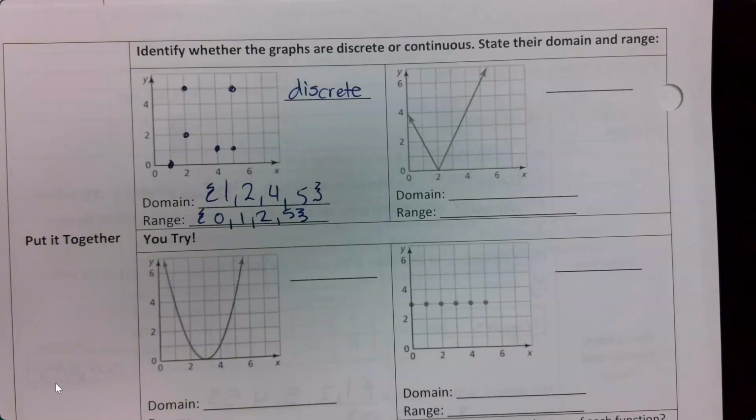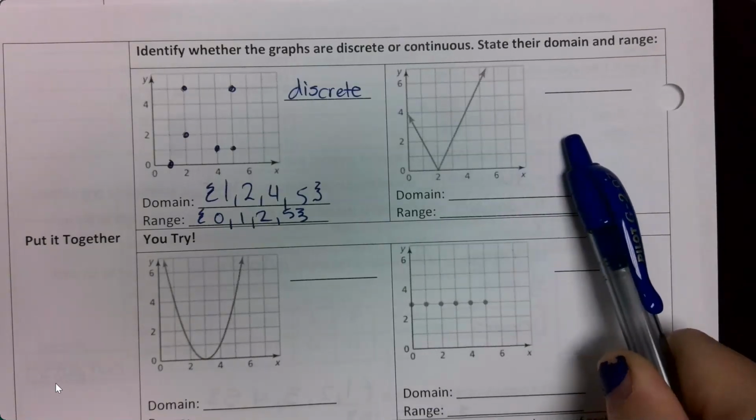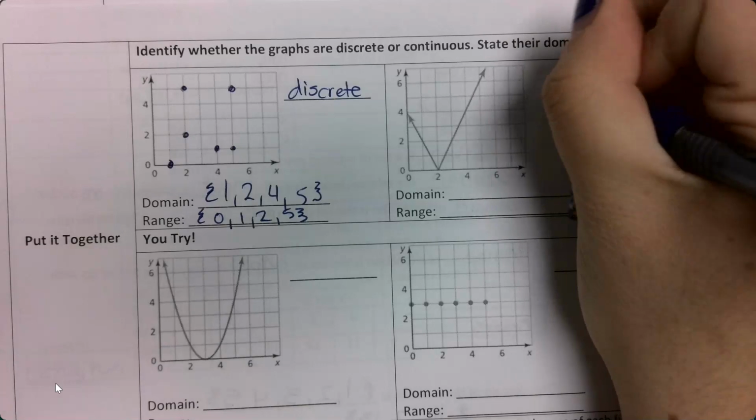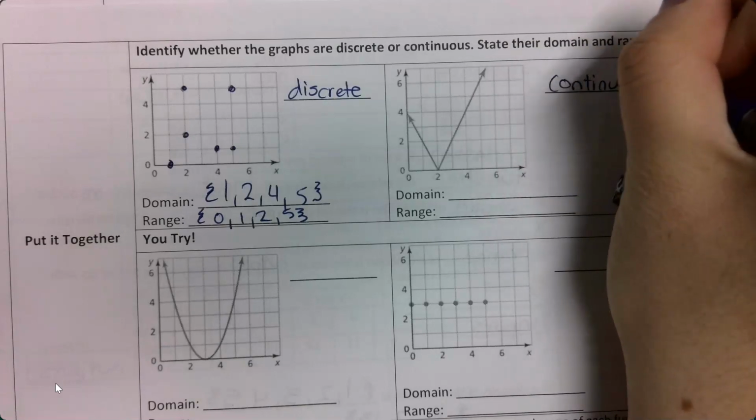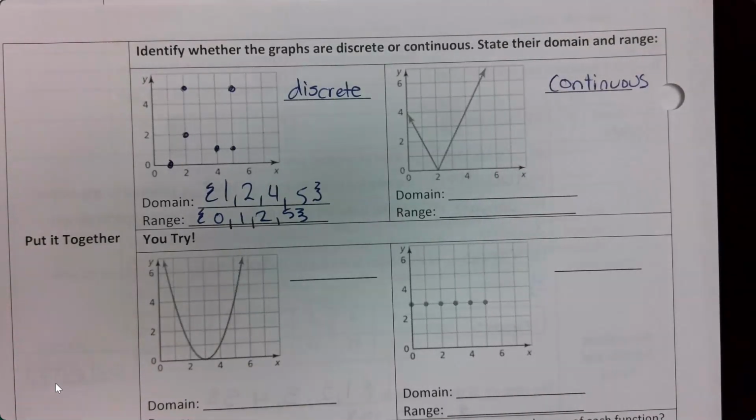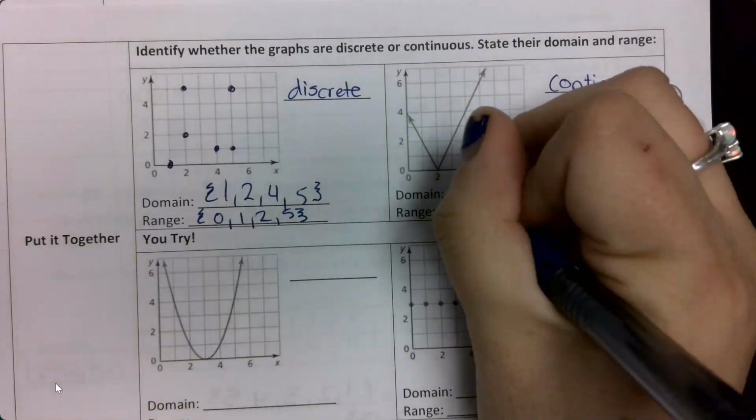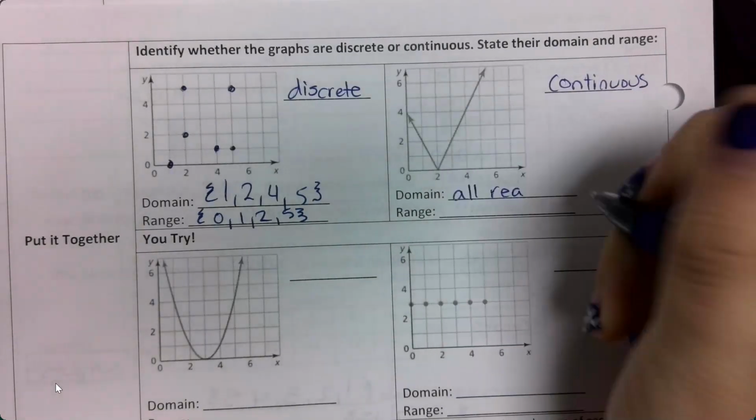Okay. So on the next graph, is this one discrete or continuous? Continuous. And then my domain here is going to be the phrase all real numbers because it goes left and right forever.